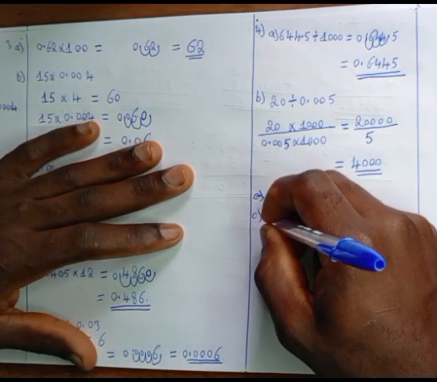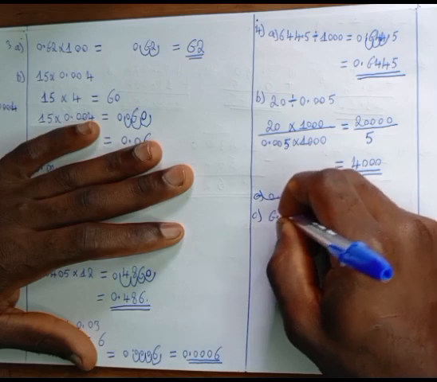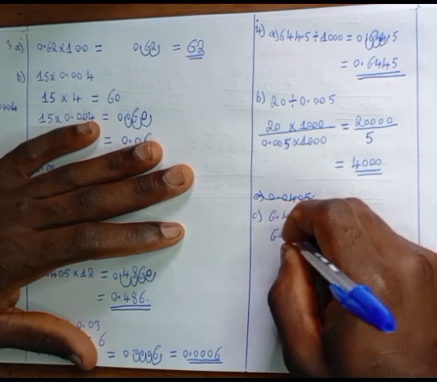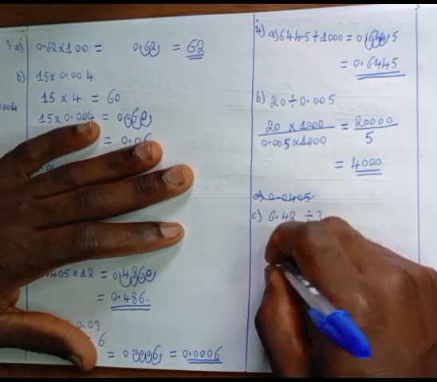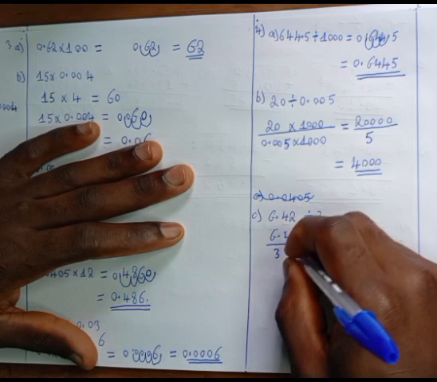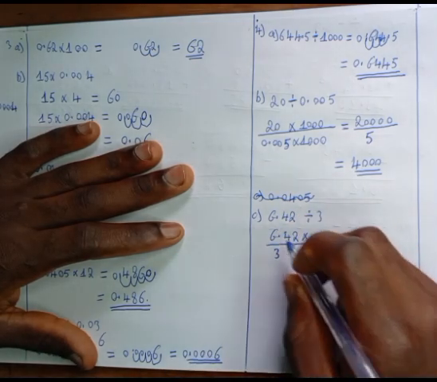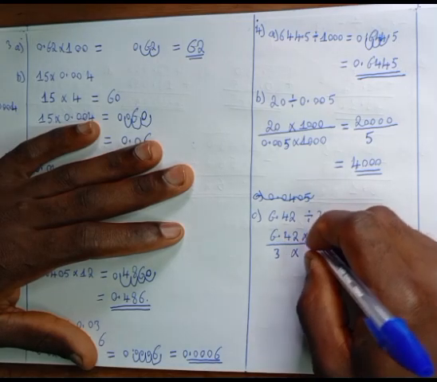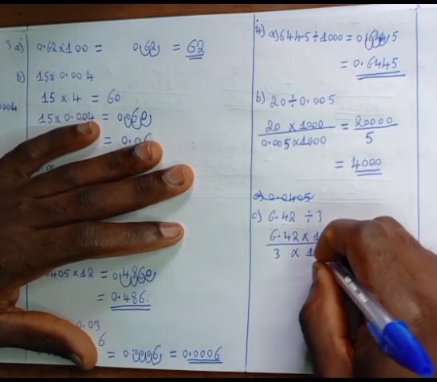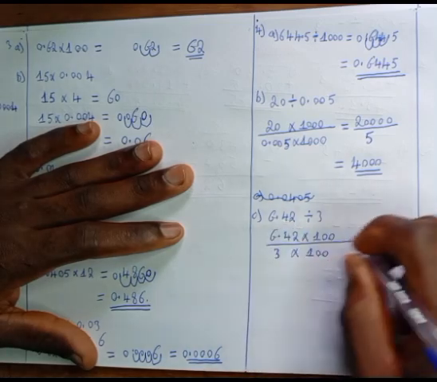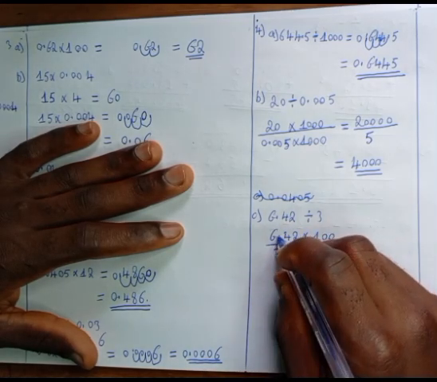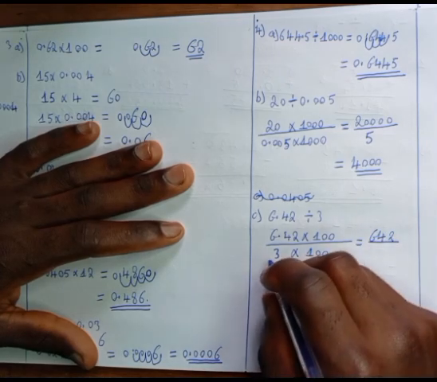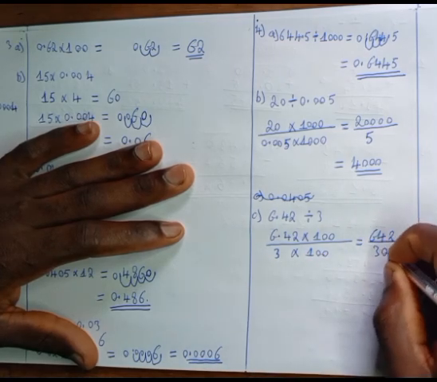For C, we have 6.42 divided by 3. 6.42 all over 3. In this case, we are going to multiply both the numerator and the denominator by 100. You can see the numerator has two decimal places, so times 100, times 100. If we multiply 6.42 by 100, this will give us 642 all over, and if we multiply 3 by 100, it gives us 300.